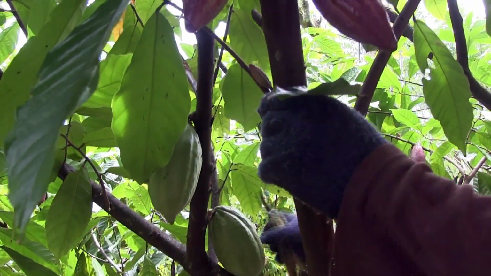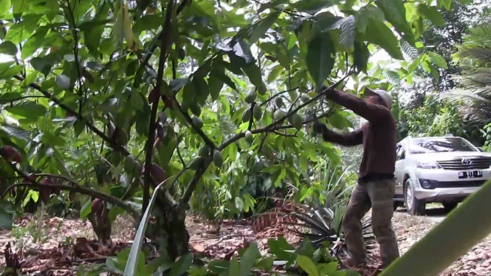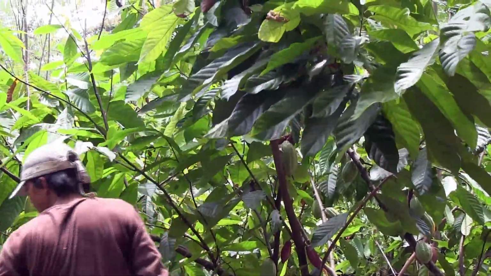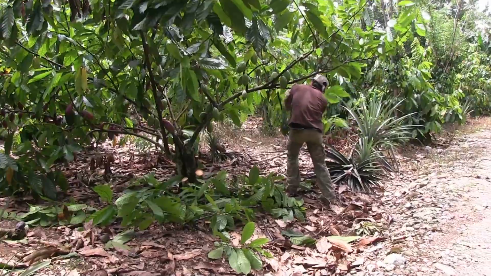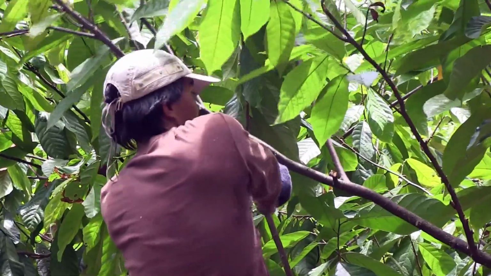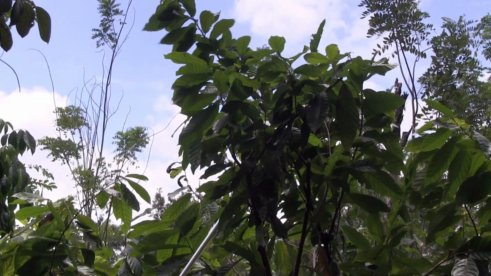Next, cut unproductive branches to stop them from competing for resources with more productive ones. Remove any damaged or infected branches. Cut any branches that are not growing in an upward direction. Finally, cut overhead branches using a pruning pole.